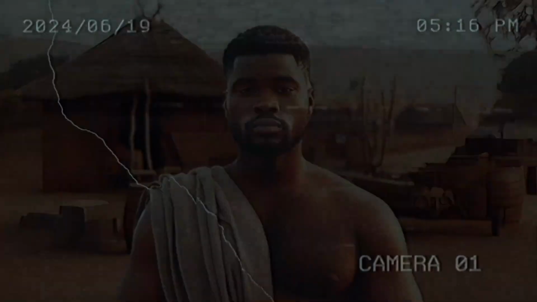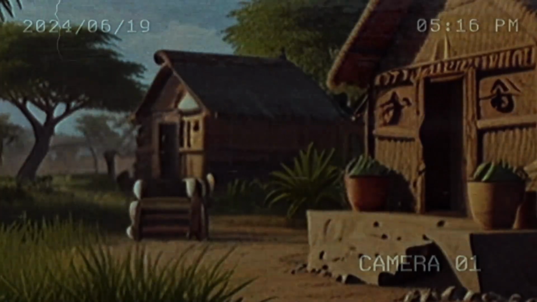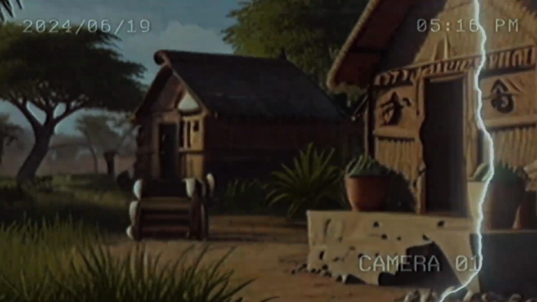His ghost visited the villagers who had cursed him and started scaring them. The villagers were very afraid and realized their mistake.